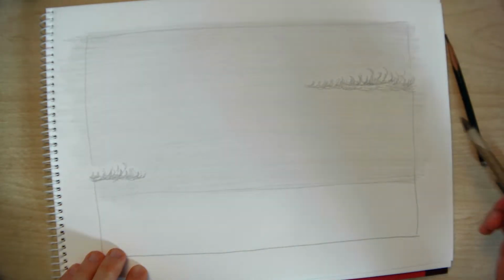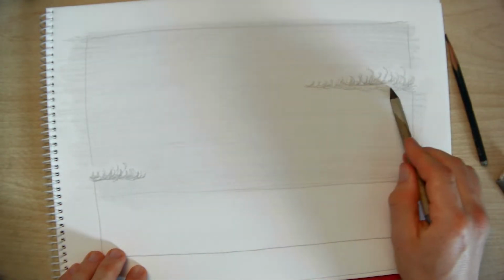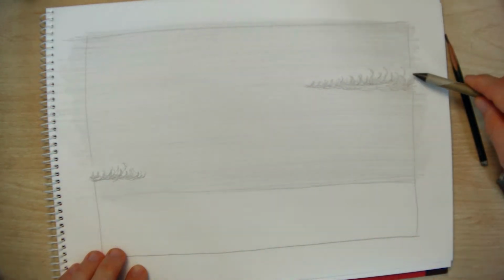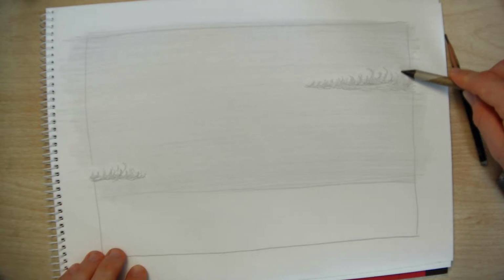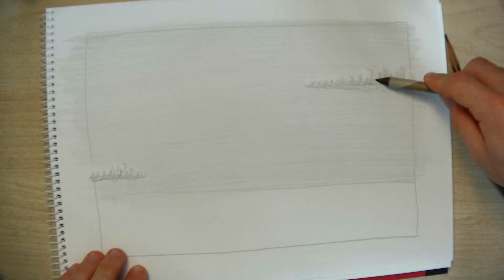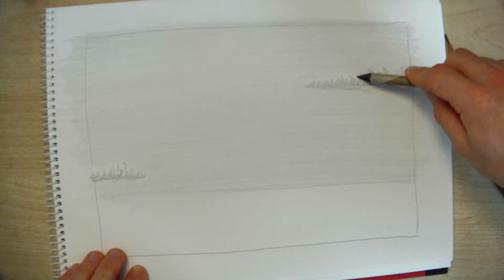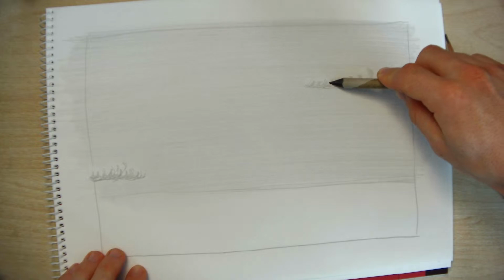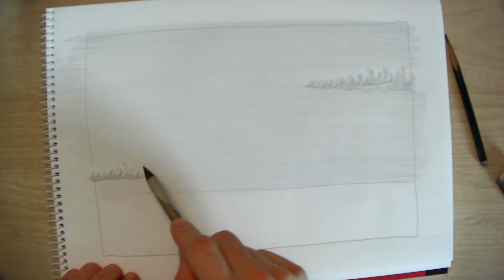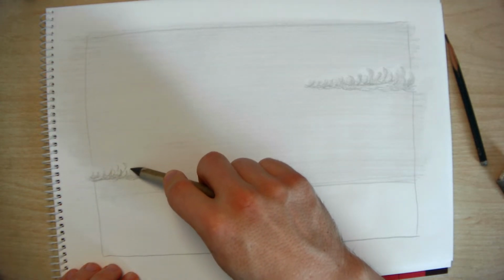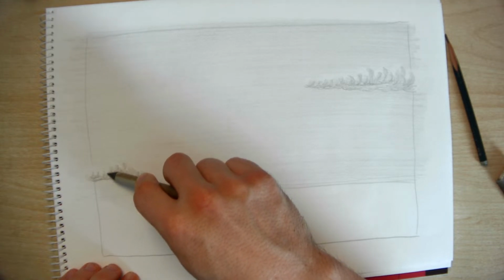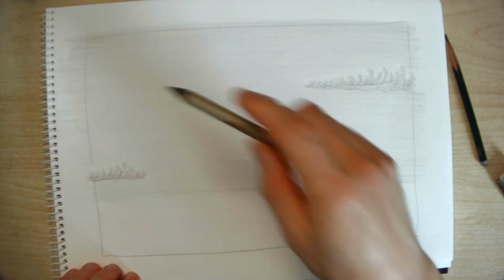Okay. Smooth it up using the smudging tool. Create a transition between the lower side and the side of this volume. Just like so, okay. And then over here. All right.